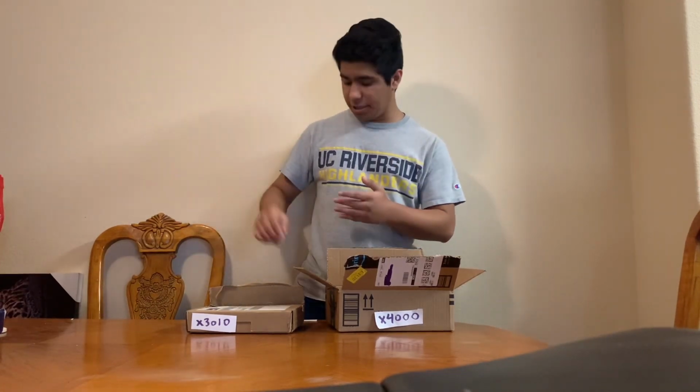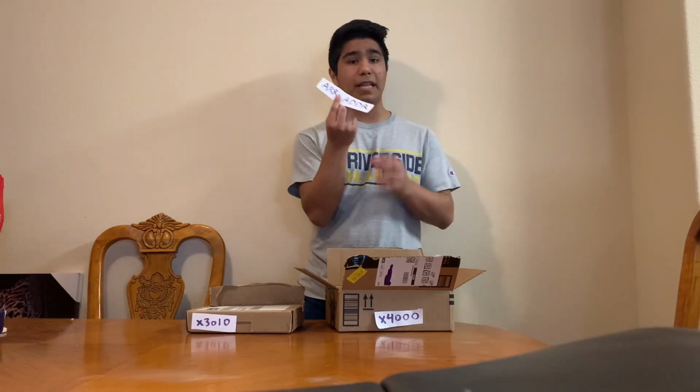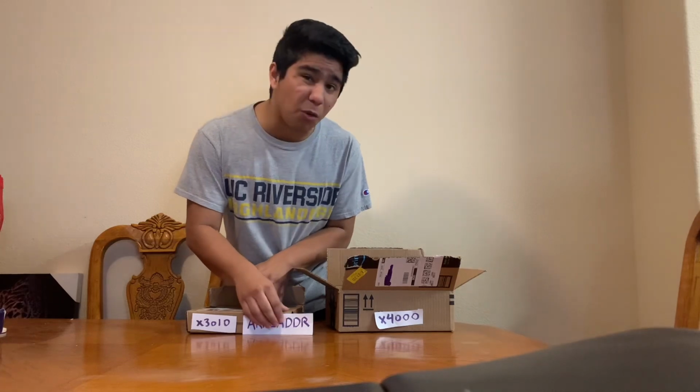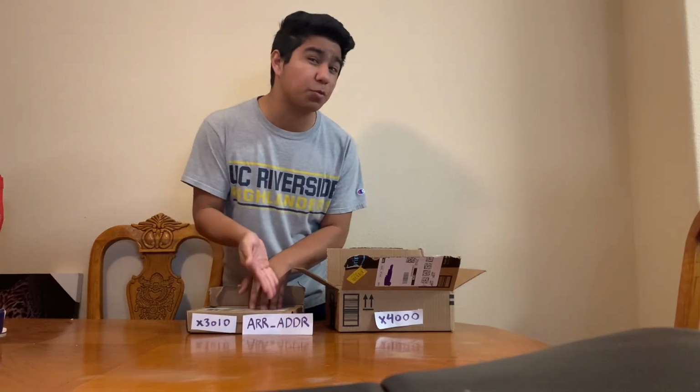We can label each box with a name. Labels allow us to easily reference a box without always having to use its address. This is much more convenient.